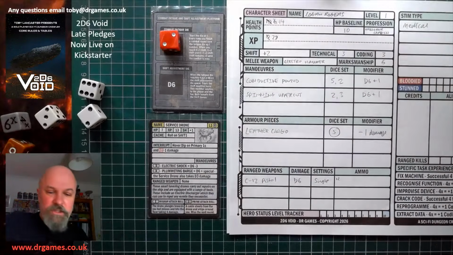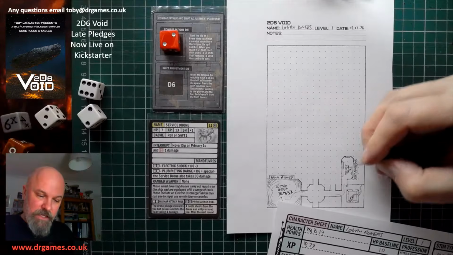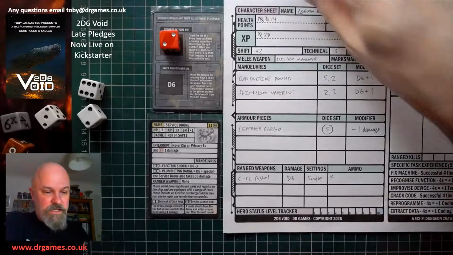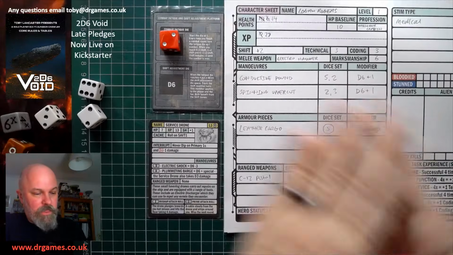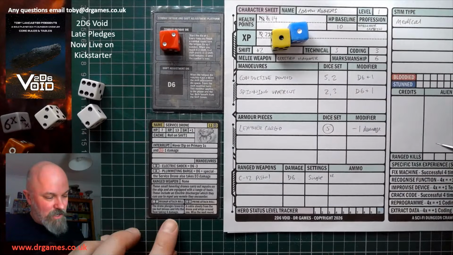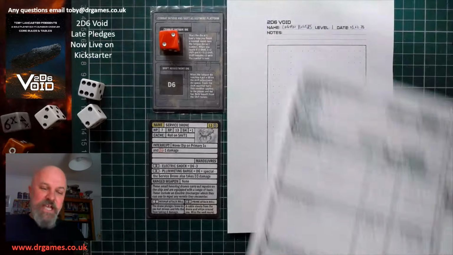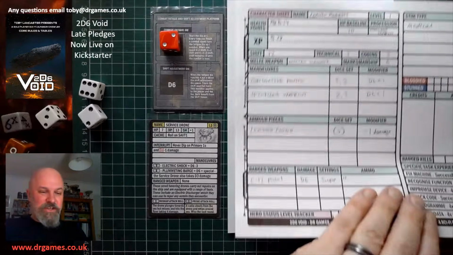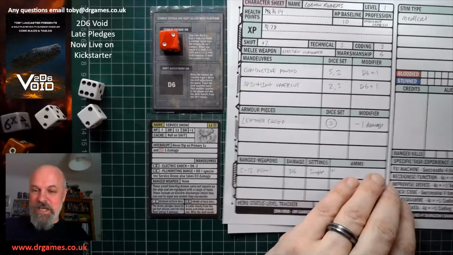So that's 4 damage. And that takes it down to 1. Okay. And then it has a second go. And it rolls a double 1. Nice. The drone plunges towards you but misses and hits the floor, taking 4 damage and exploding. So, dealt with without losing any health.